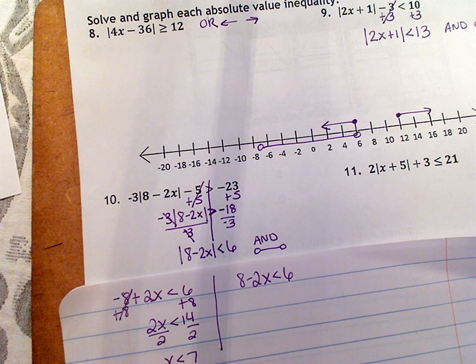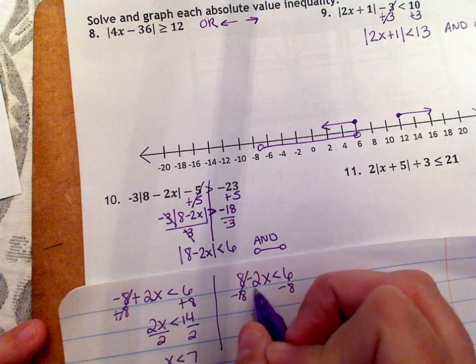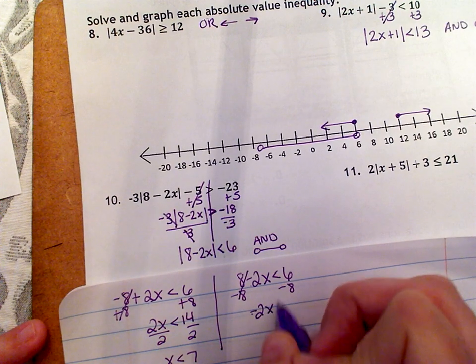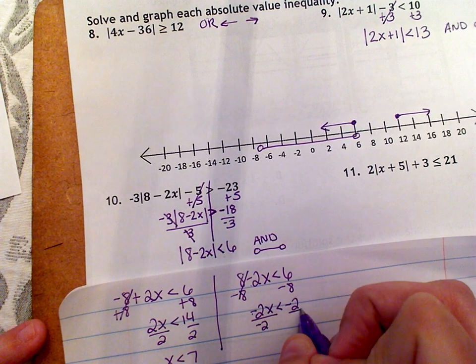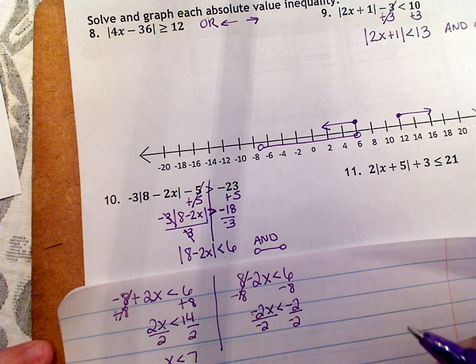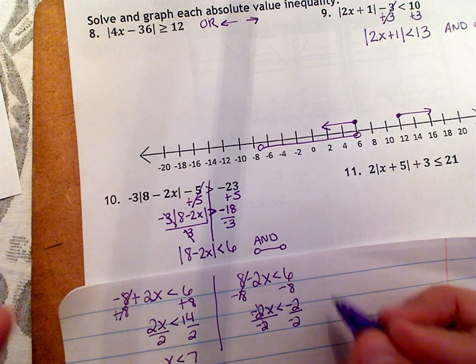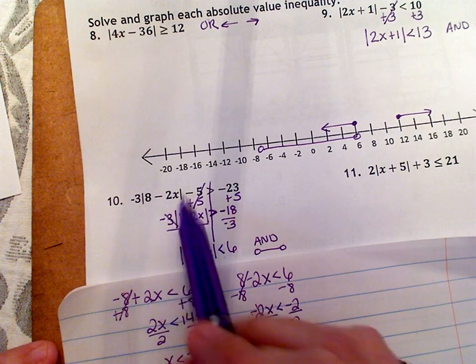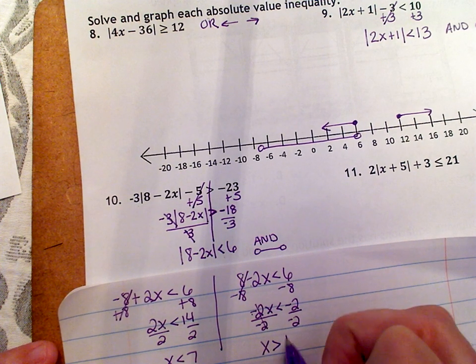All right, on the other one, this time we're going to subtract 8. So we get, and don't forget this is a negative 2x. Make sure you bring that down. This gives me negative 2. And now on this side, this is the first one we've seen really in a lot of our assignments where we've had to divide on this side. So when we're dividing by a negative, we have to flip this one.